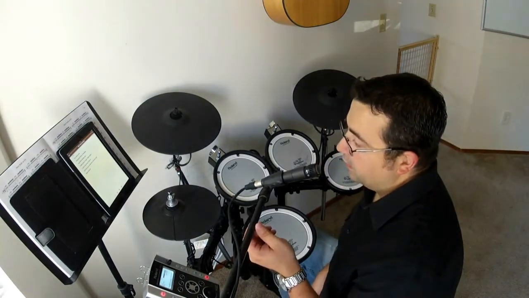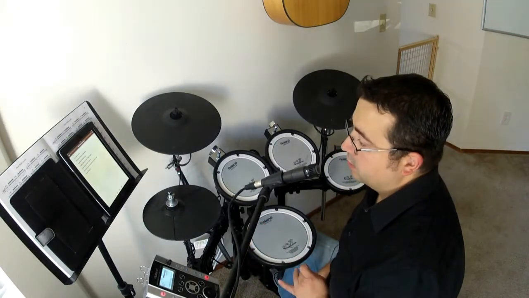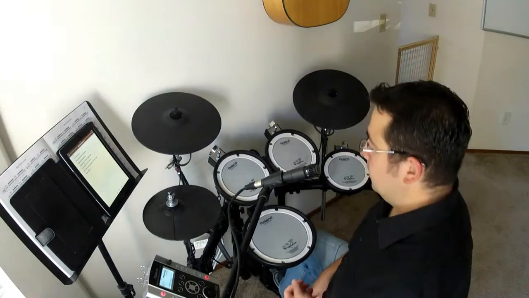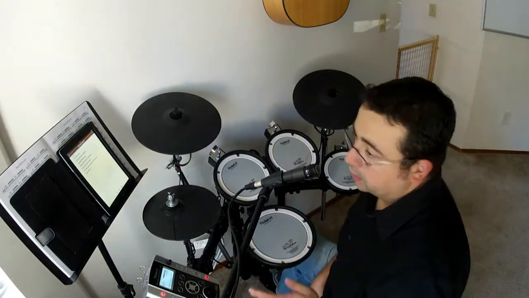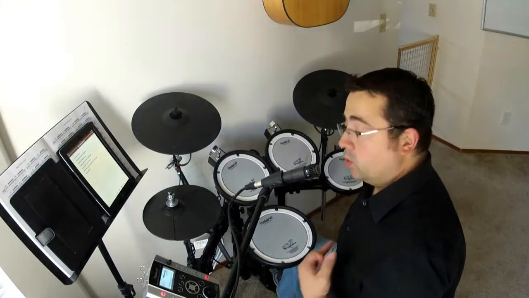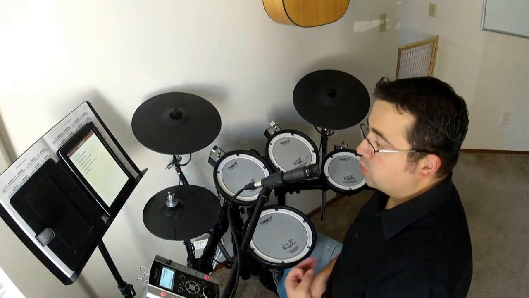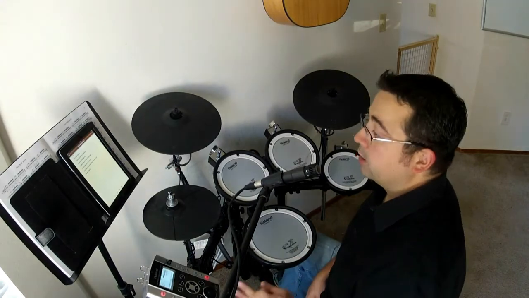Today we're going to be talking about note value, and within the context of this lesson, note value will be an evaluation of the different subdivisions of the whole note that we can use as drummers to basically make our drumming more interesting and not so linear as far as dividing everything into two.